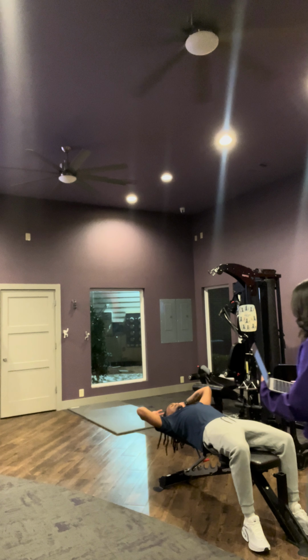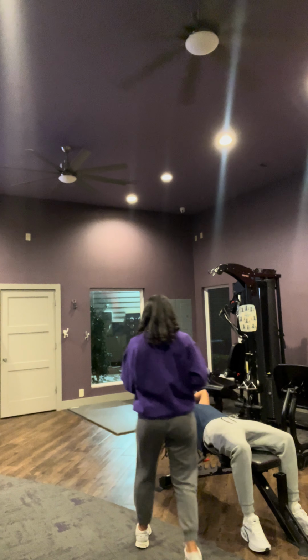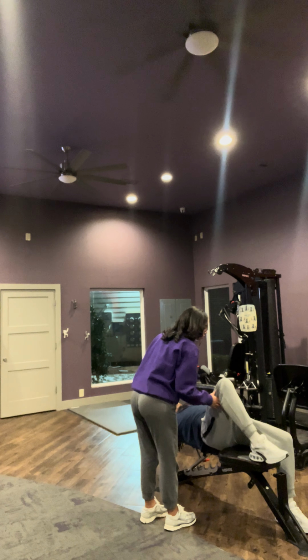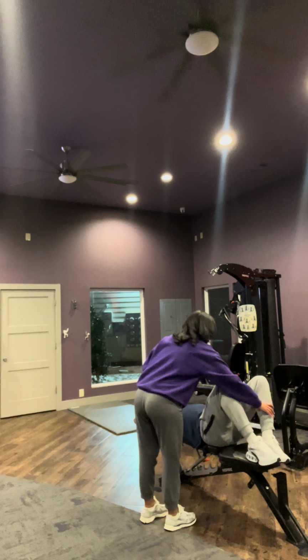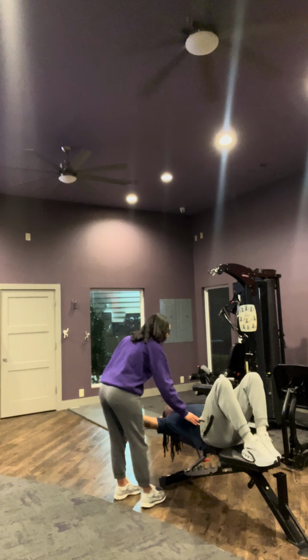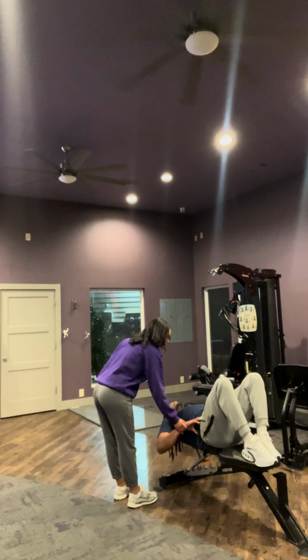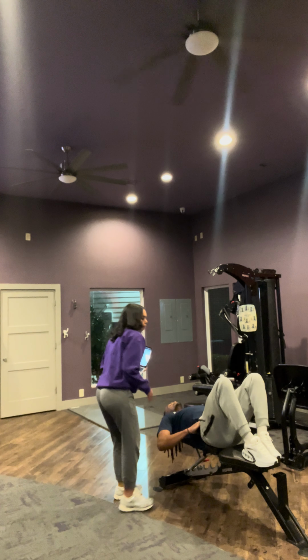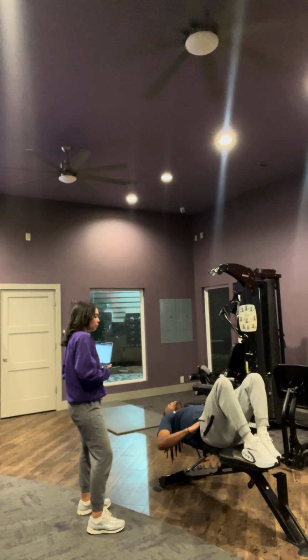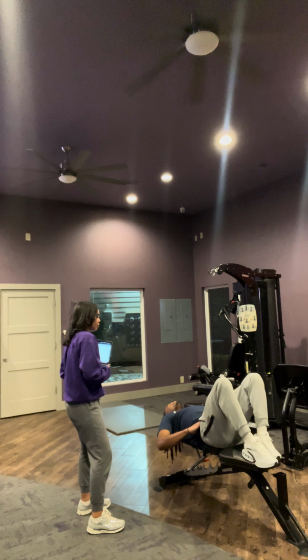Okay, so I'm going to have him have your knees bent, like on this. Okay, yes. And then you want to put your hands right here, right above your hip bones. Okay, and then the goal pretty much is you're trying to have your belly button touch your spine, if that makes sense.